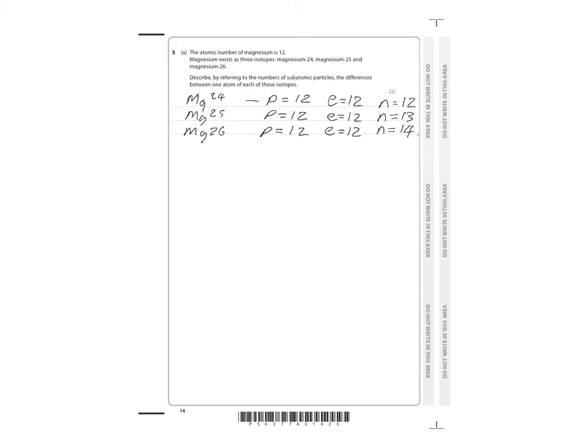And that would get you the full 2 marks because I've said how many protons, neutrons, electrons there are in each one. You could also get the 2 marks if you said that magnesium 25 has 1 more neutron than magnesium 24, and magnesium 26 has 2 more neutrons than magnesium 24. If you just said that they had a different number of neutrons, then you only got 1 out of the 2 marks.